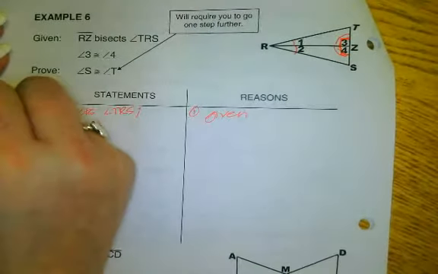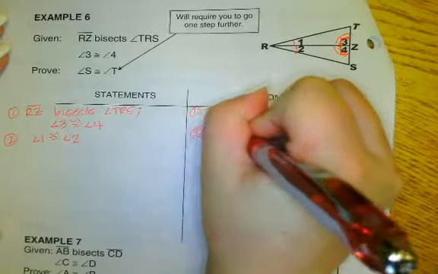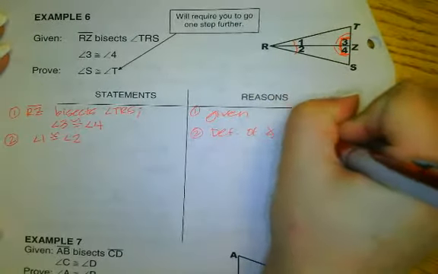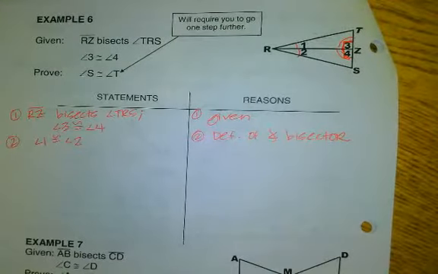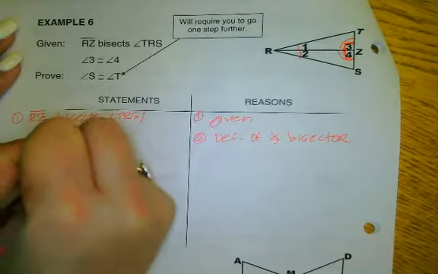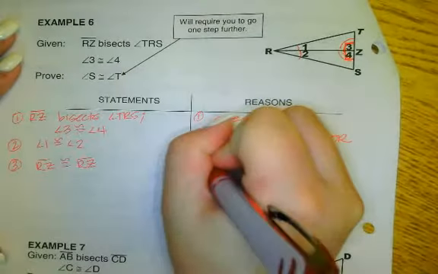Why? Definition of angle bisector. Very good. Okay, what else? Very good. RZ is congruent to RZ, and why is that? Reflexive property.